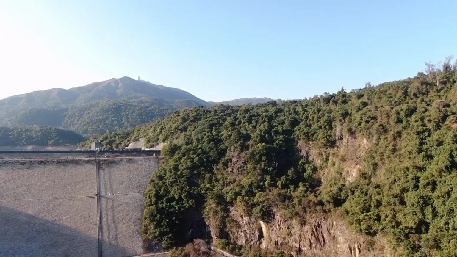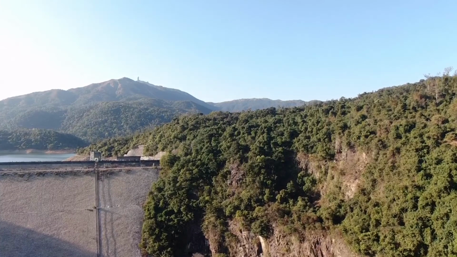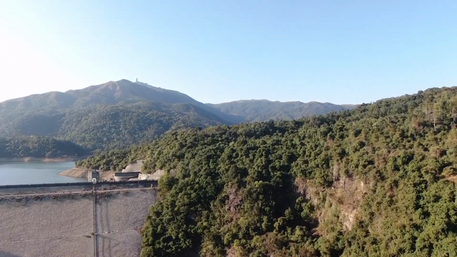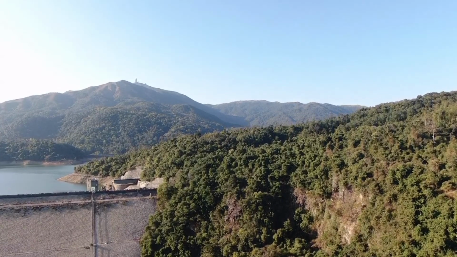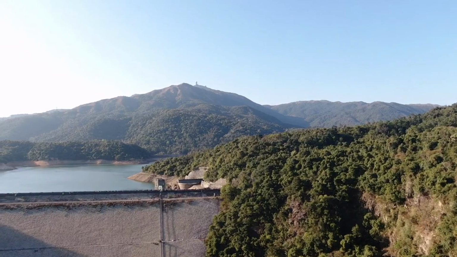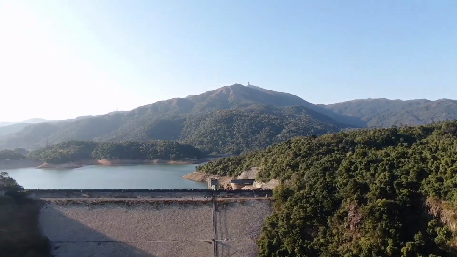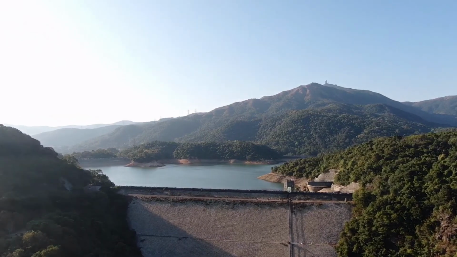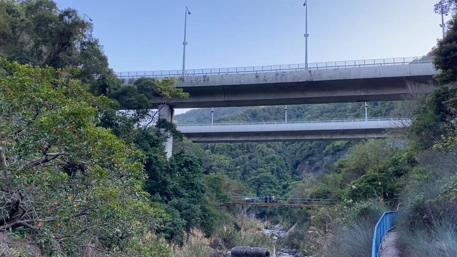You can see the dam is quite high, almost 200 meters high indeed, so it really takes a lot of energy when you're going up to here. And right here you can see there's a lot of mountains. The tallest one indeed is Tai Mo Shan.